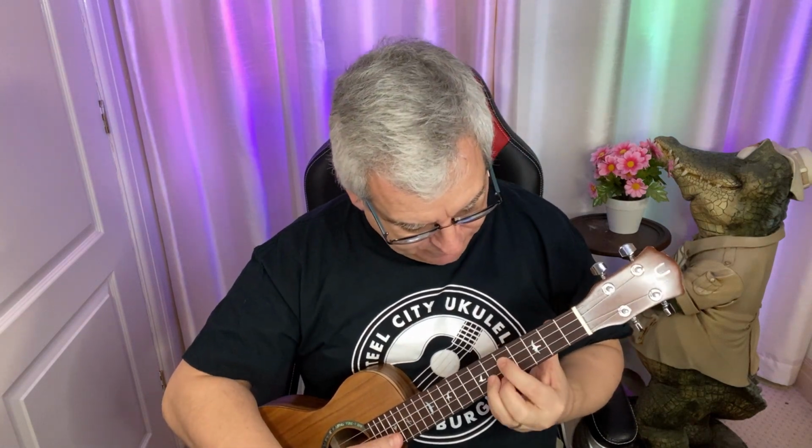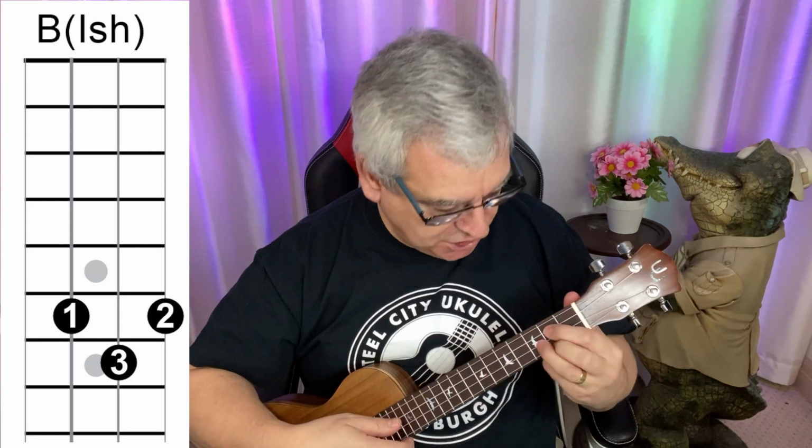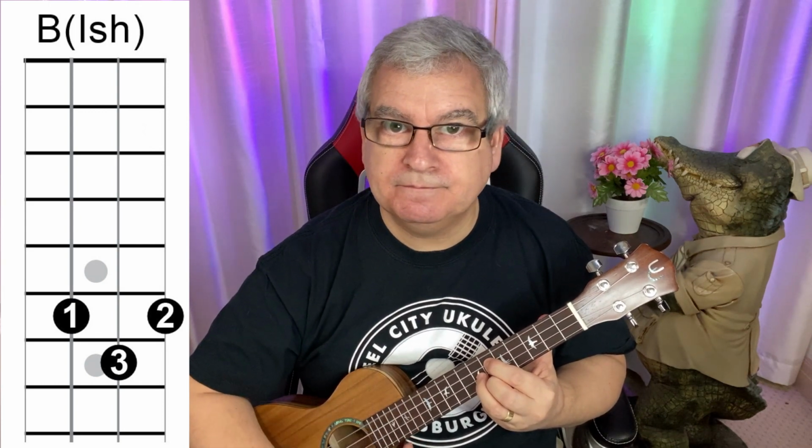Here we go. So we're going to use the shape of G, but we're not going to play it there, okay? We're going to move that up to the 6th fret. So the 5th one's normally got a mark on your fretboard. We're going to go to the 6th fret. And always when I say a number, it's where my index finger is. Yeah, so my index finger is on the 6th fret. So in short, we've got a G shape on the 6th fret. And we're just going to do it like that.